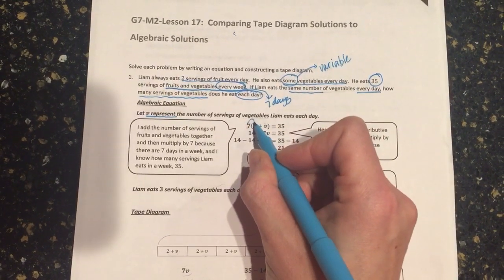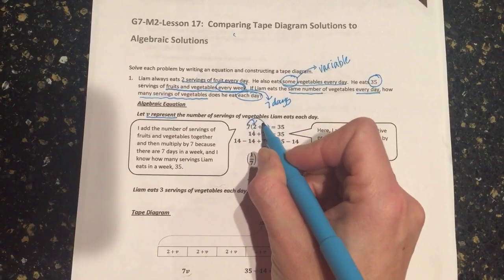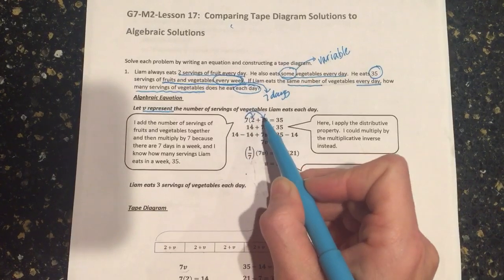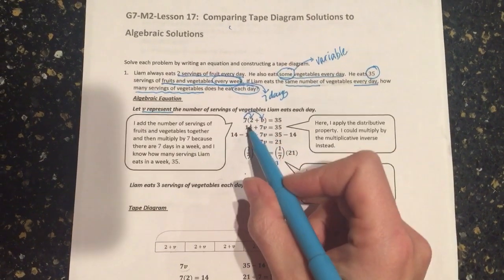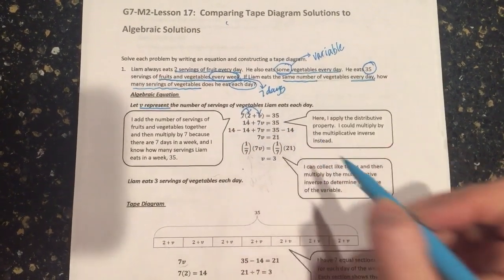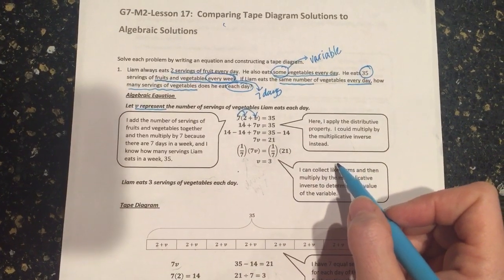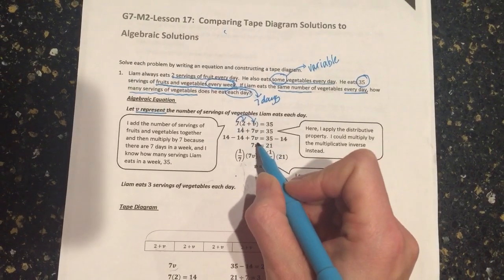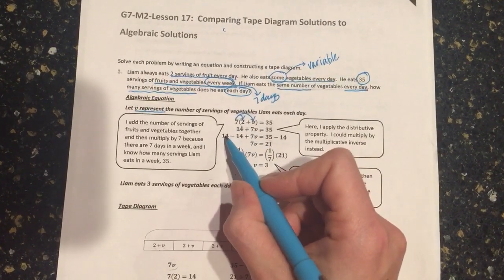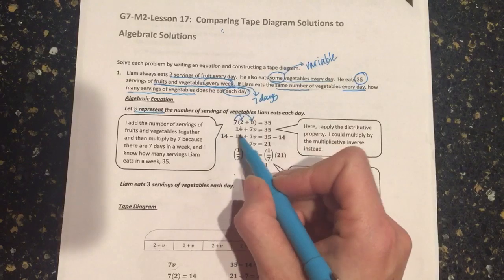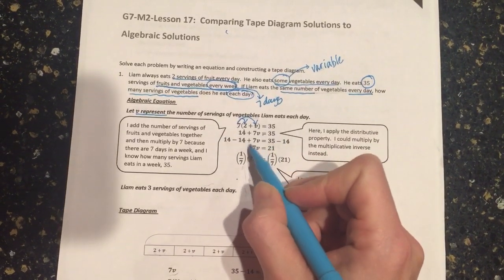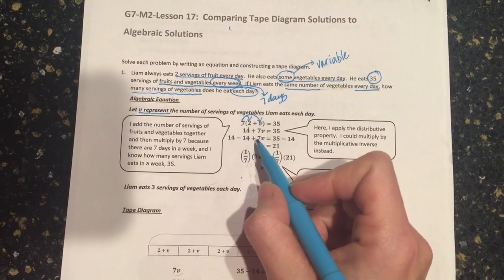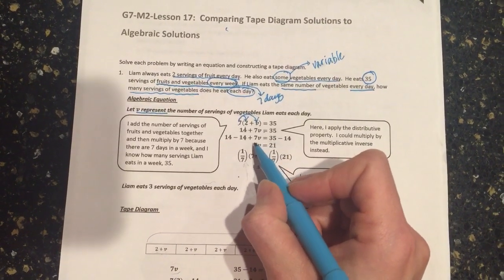We're going to use the distributive property. We always draw our arrows so we don't forget. 7 times 2 is 14, and 7 times V is 7V. So we get 14 plus 7V equals 35. That's the distributive property. Now we start solving. The goal is to get this variable all by itself. So the first thing we're going to do is subtract 14 from both sides. It has to be both sides because it's an equation. It has to stay balanced because of this equal sign.